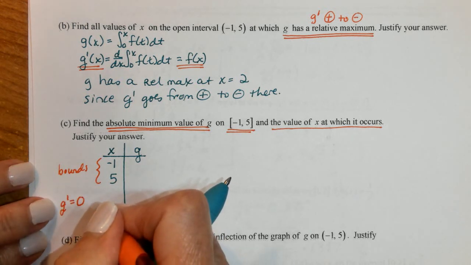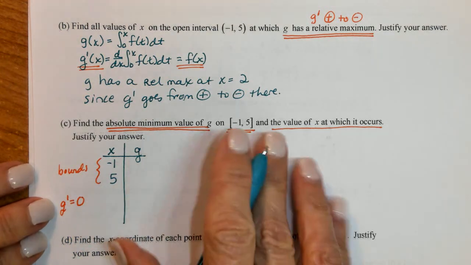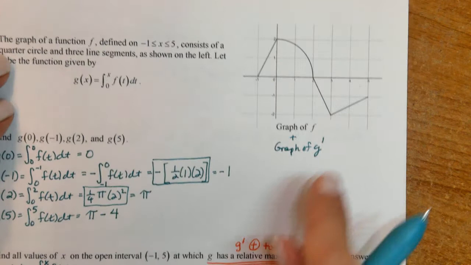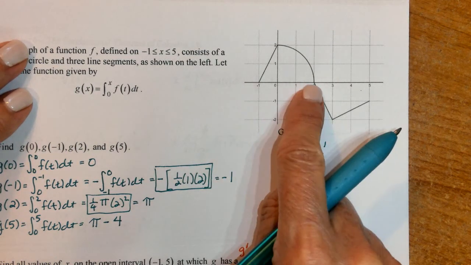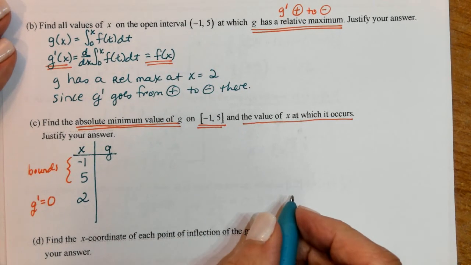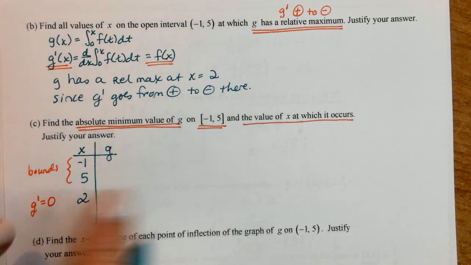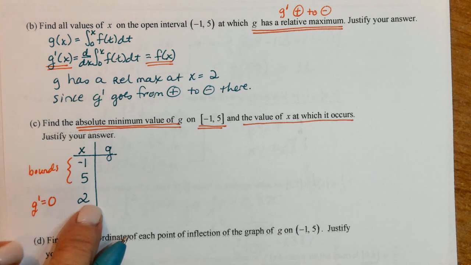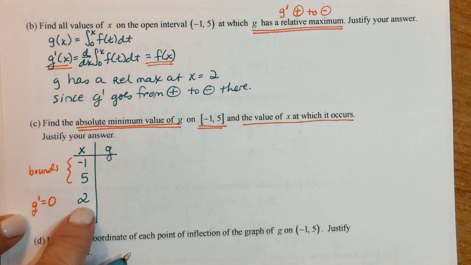Those are my bounds. I also need to know where G prime is 0 or undefined. So where is G prime 0? G prime is 0 at our boundary and at x is equal to 2. So at x is equal to 2 only. Okay? You need to write that to show why you're using that 2. It's kind of clear why you're using these boundaries, but you need to say why you're using 2.